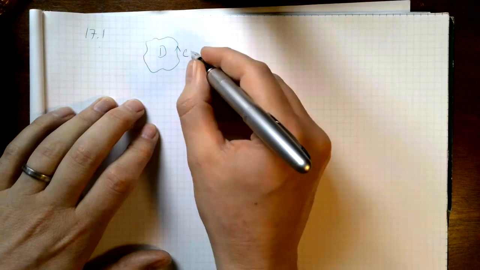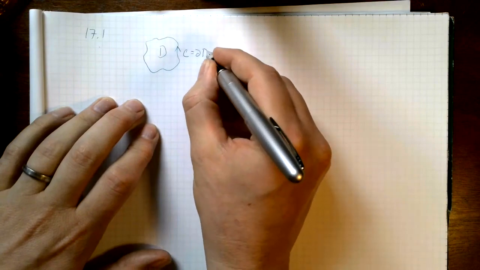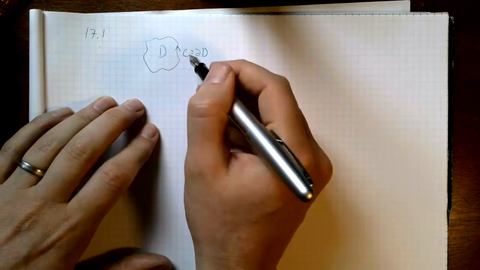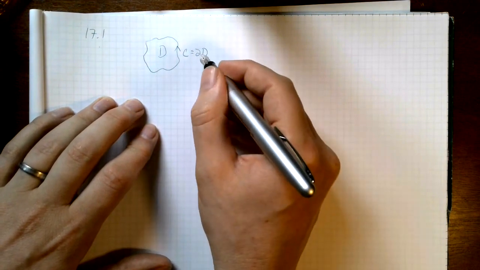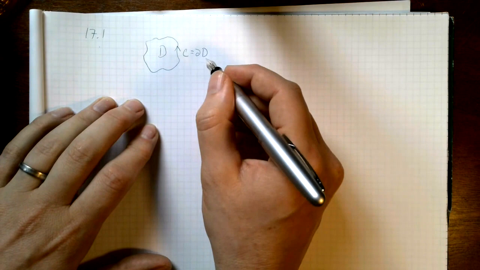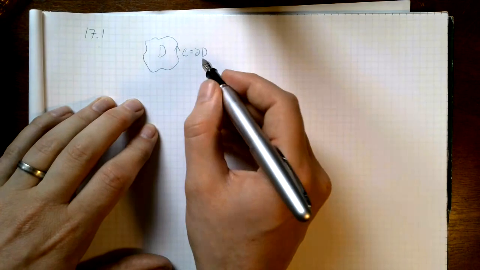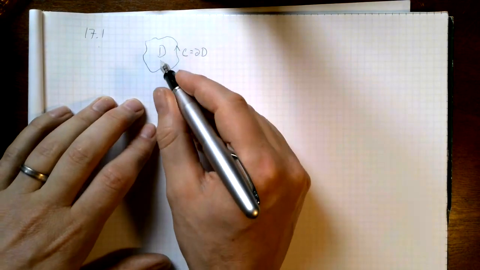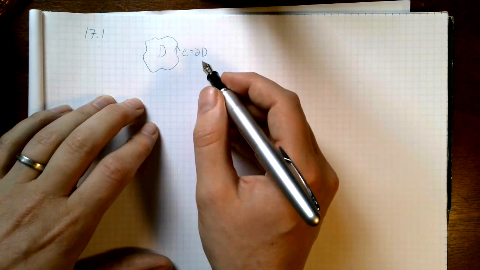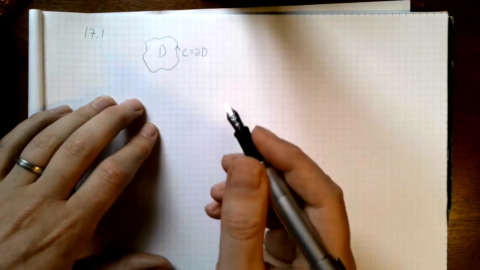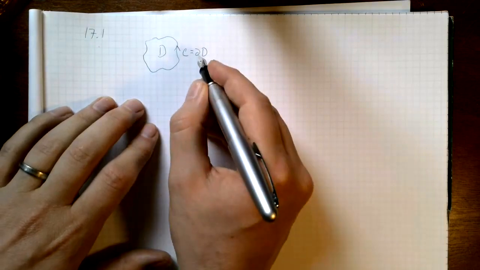Sometimes you might see this written with this almost partial differential operator, the curly d of D. It just means the boundary. Sometimes it's also written as B. You might see that, but this is fairly common.